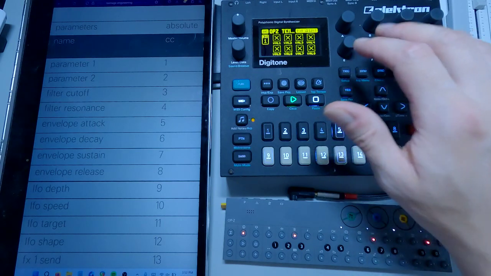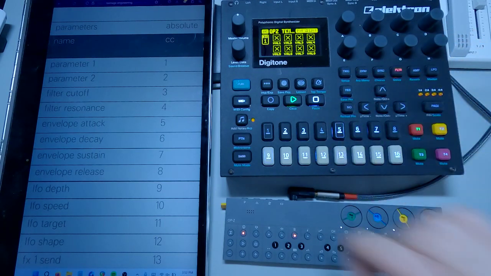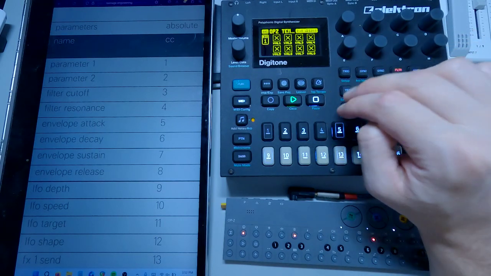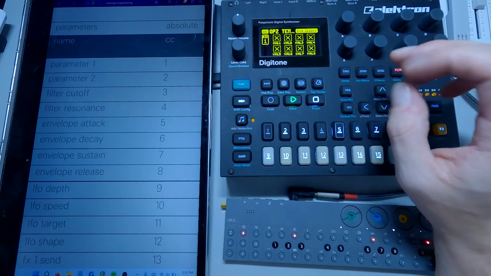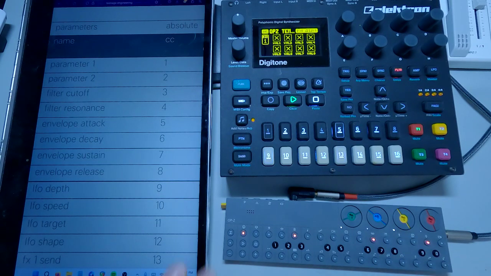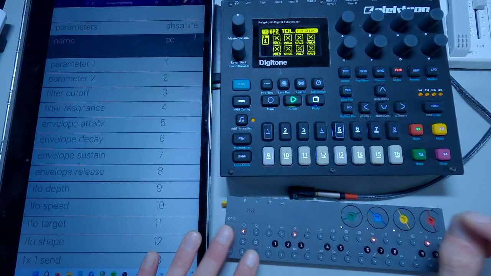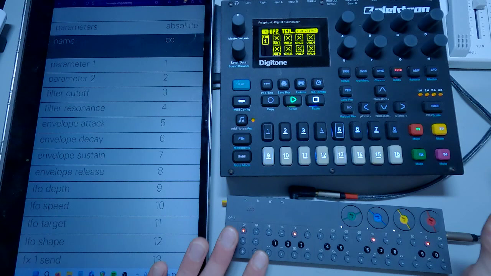I'm going to show you how I can adjust it on the Digitone and have it affect the OPZ. You don't need the Digitone, you just need anything that can send out the CCs that I'm going to mention on the channels that I'm going to mention to the OPZ. So let's start off with one of the more mind-blowing things, and that's going to be putting an LFO onto the step count.